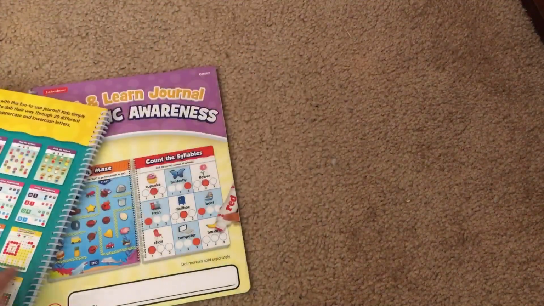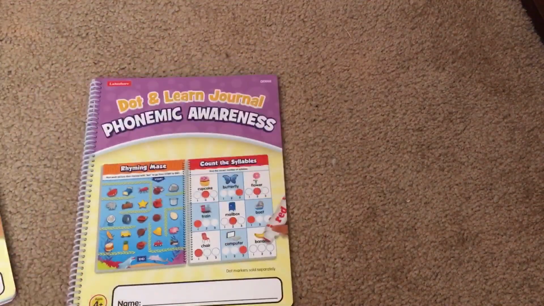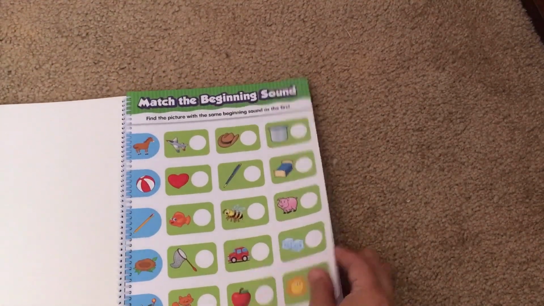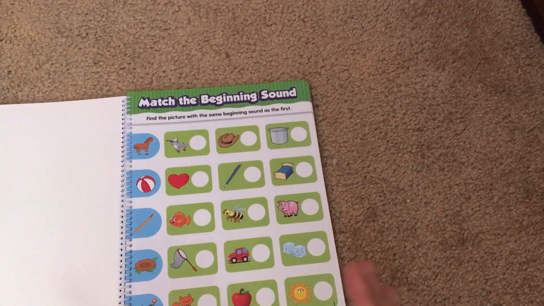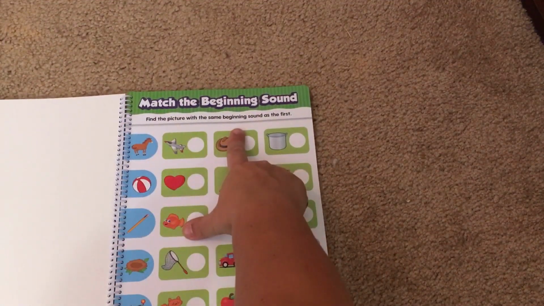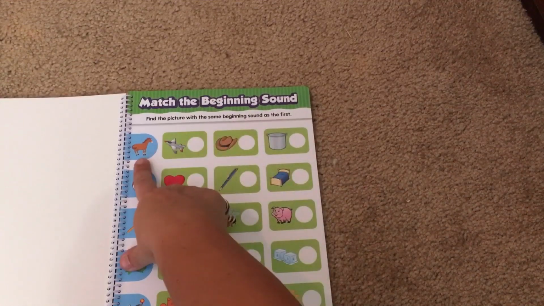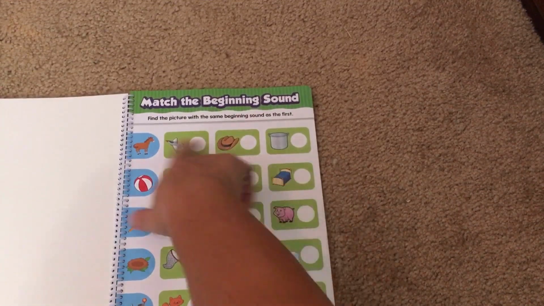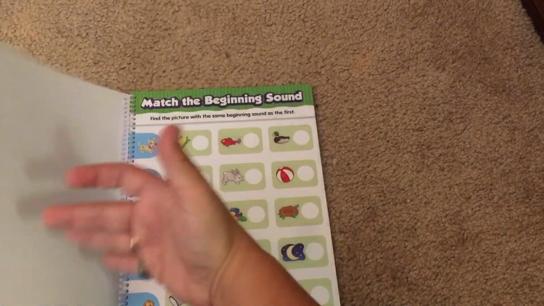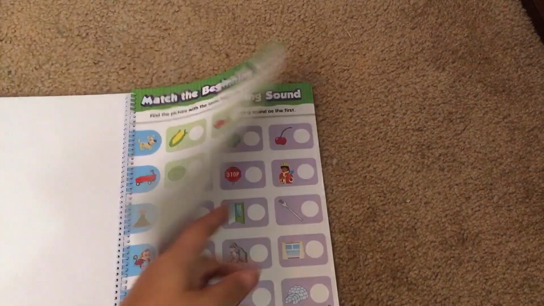So that's the alphabet one, and then the phonemic awareness Dot and Learn journal is just about phonics. Find the picture with the same beginning sound as the first. So horse, obviously it would be hat, because the beginning sound is H. Match the beginning sounds.